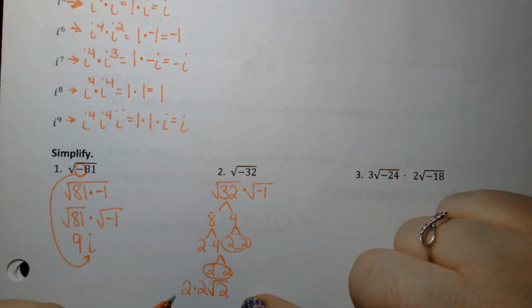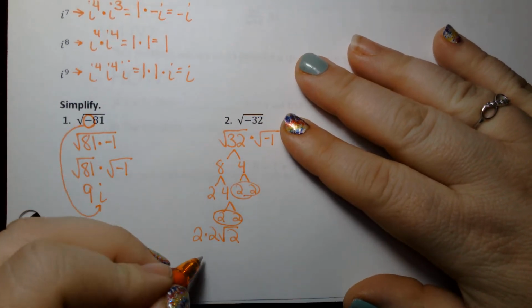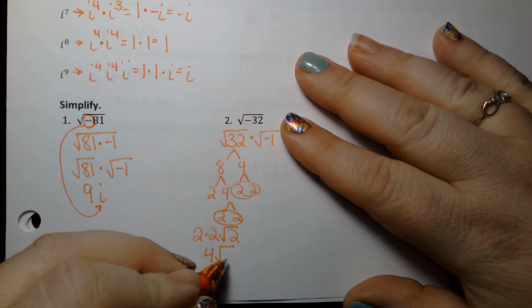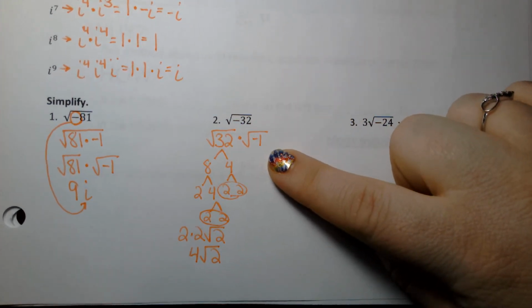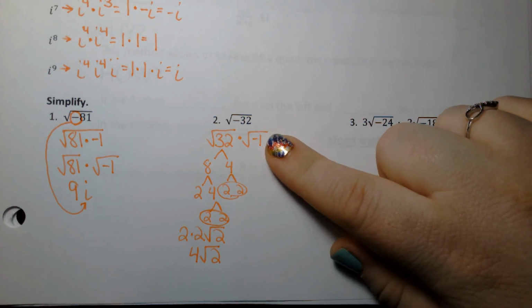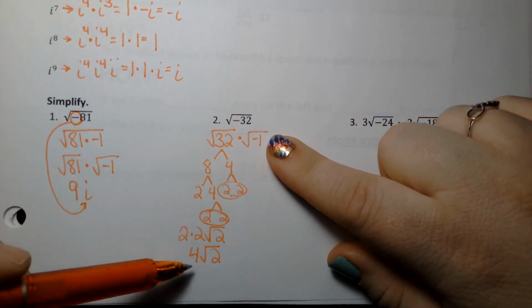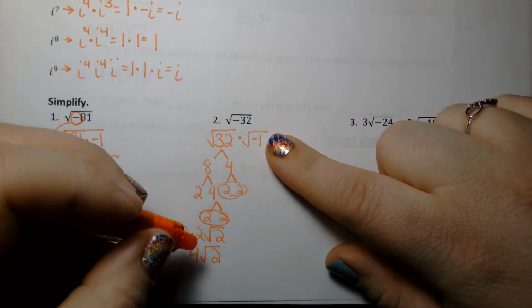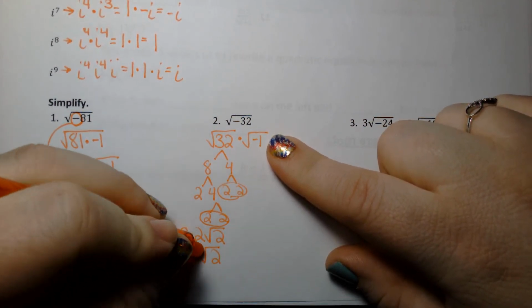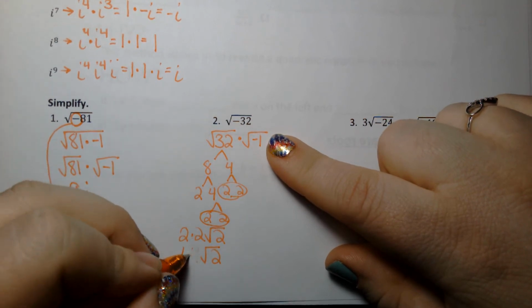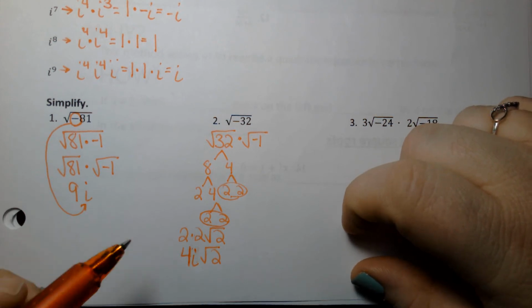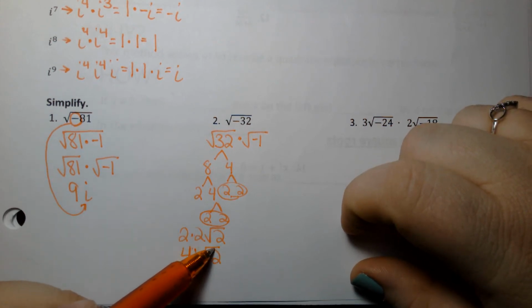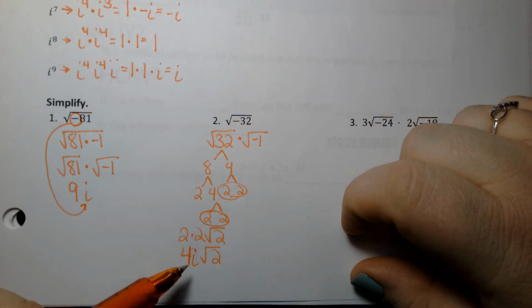So this actually simplifies down to be 4 square roots of 2. And I've still got this negative 1 here. Square root of negative 1, we know that that's i. Now how you would incorporate i into your answer here is it actually is going to come right after that 4, before the square root. 4i square roots of 2. We don't want to put it at the end because we might be mistaken to have the i underneath the radical, and we always like to have the number in front of the i.